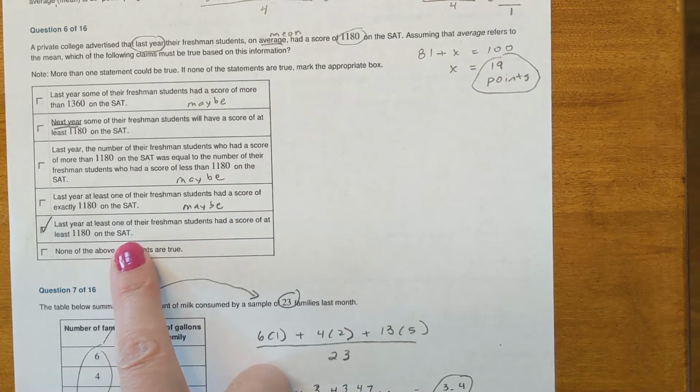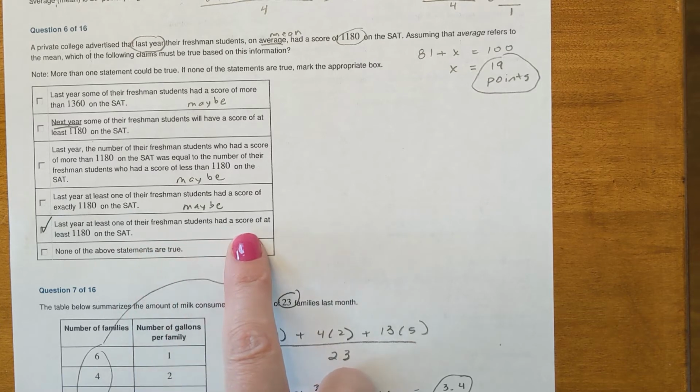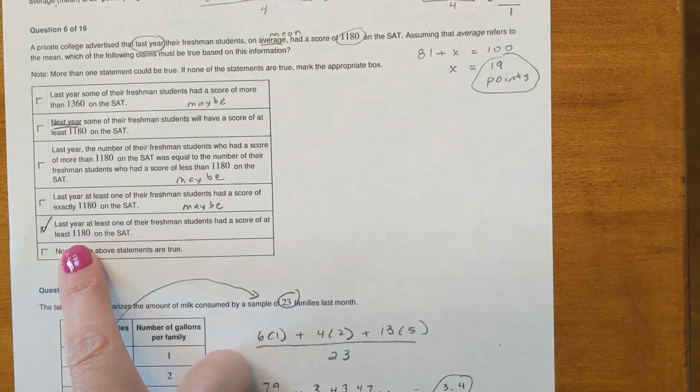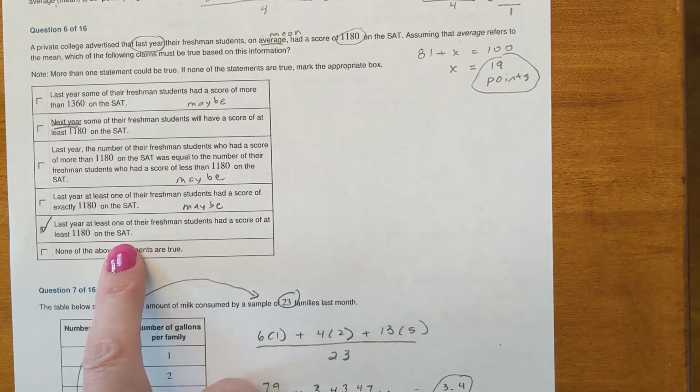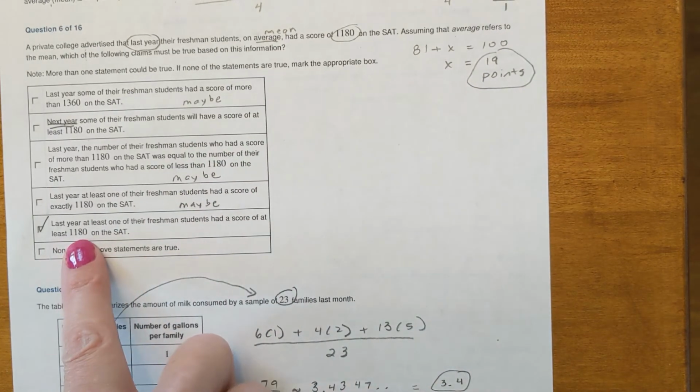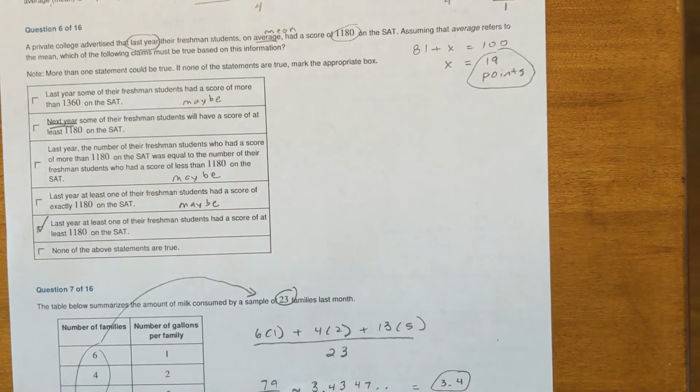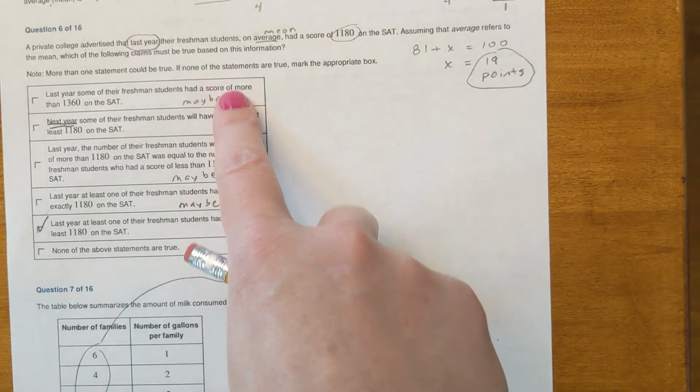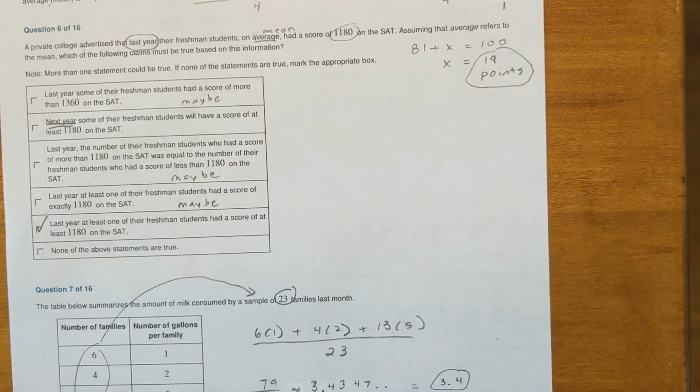Next one, last year, at least one of the freshman students had a score of at least 1180 on the SAT. Well, of course they did, because we wouldn't have been able to get that average if they didn't have at least that number. So that one's definitely going to be true. The other three could be, but not necessarily. So we can't take those. It has to be totally true.